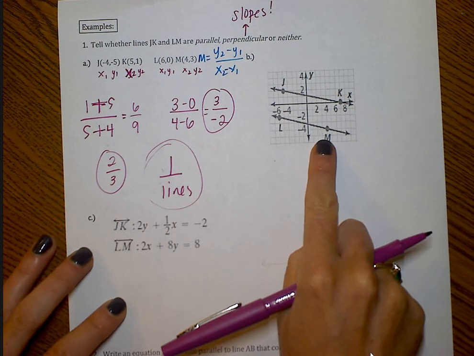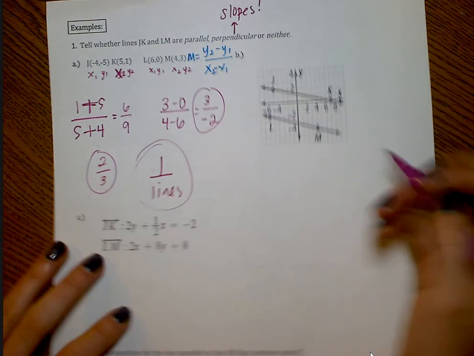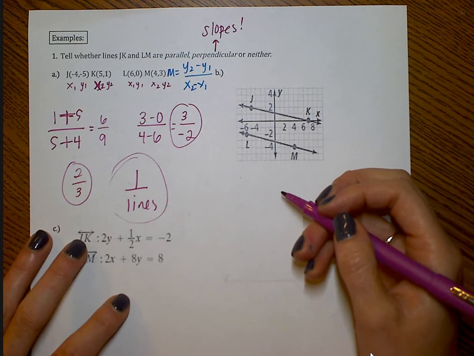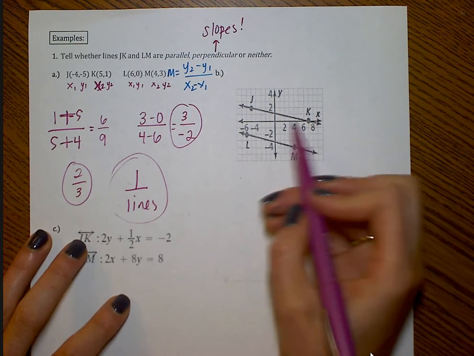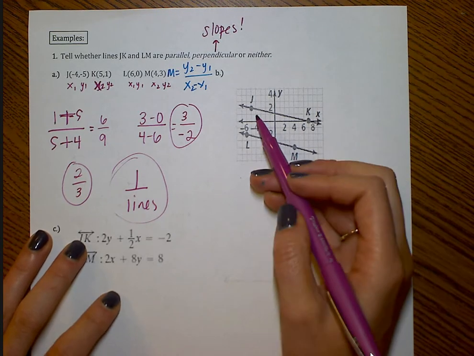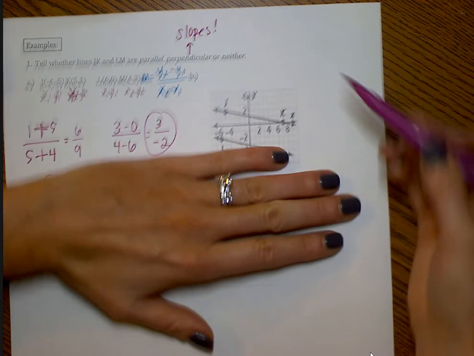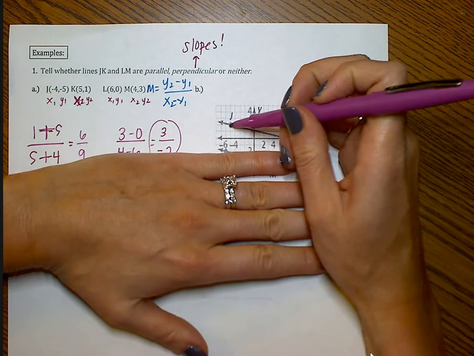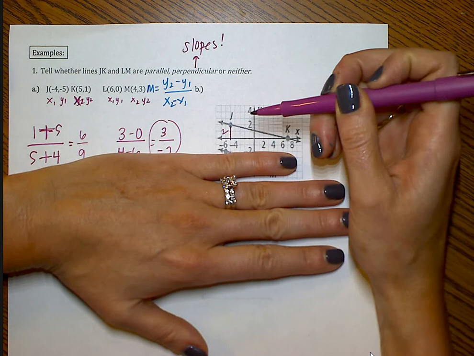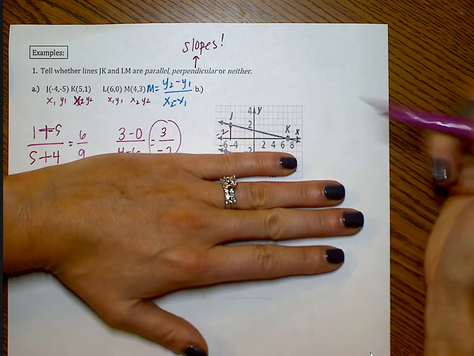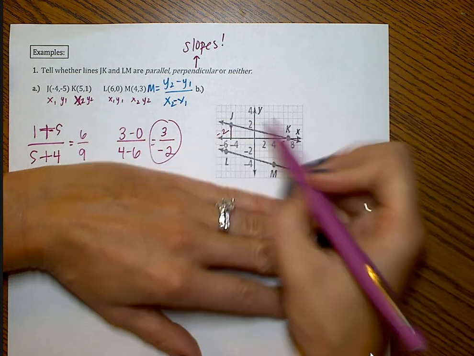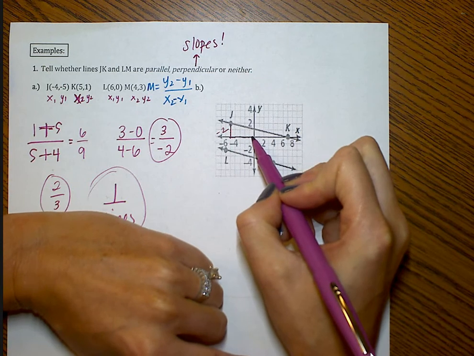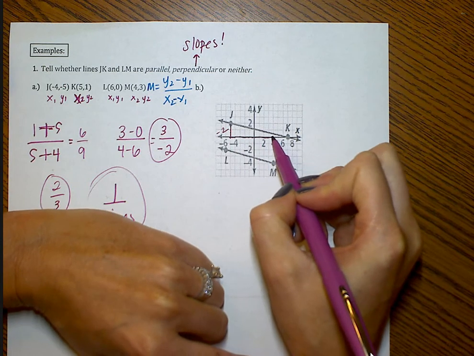For the next one, now don't just go off of looks. These look parallel, but I need to find the slopes to make sure. If they give you the picture, all you have to do is count the rise over run on the graph. So I'm going to count it for JK. I would go down 2, and if you go down, it's a negative direction, so negative 2. And I run, let's see, 1, 2, 3, 4, 5, 6, 7, 8, 9, 10, 11, 12. I run 12.